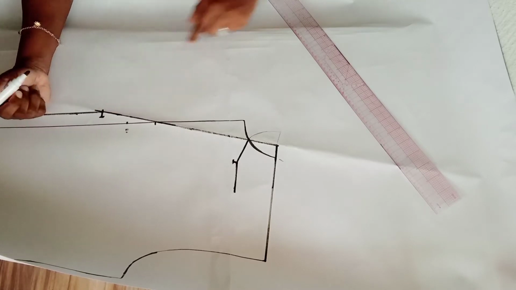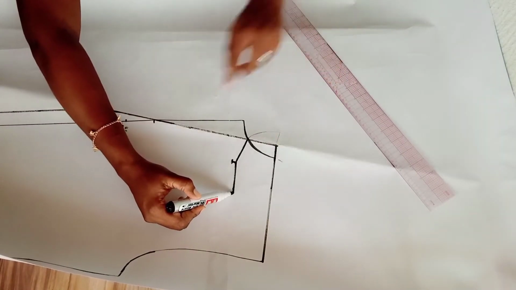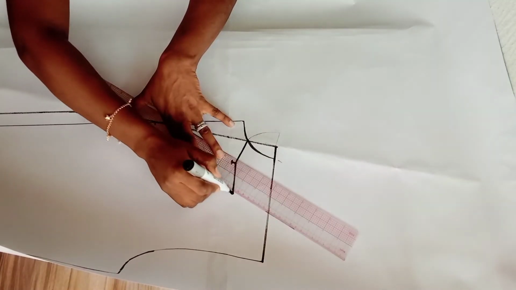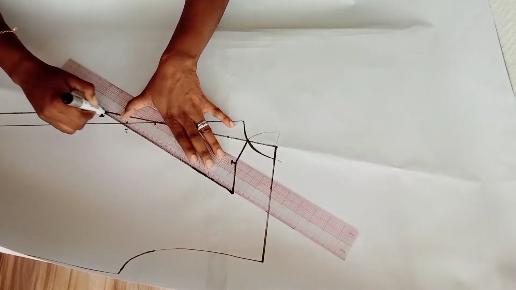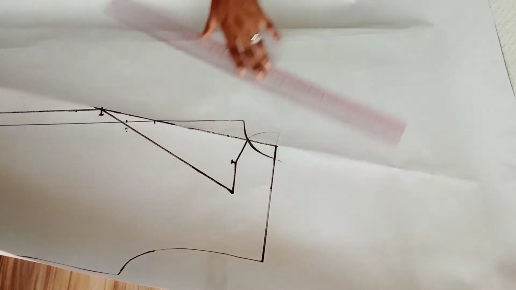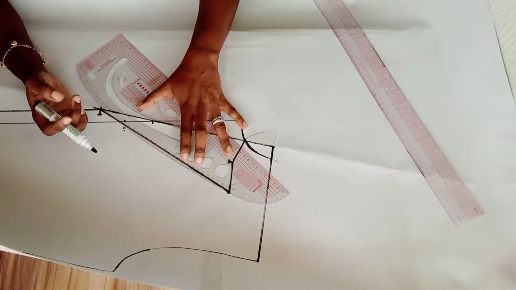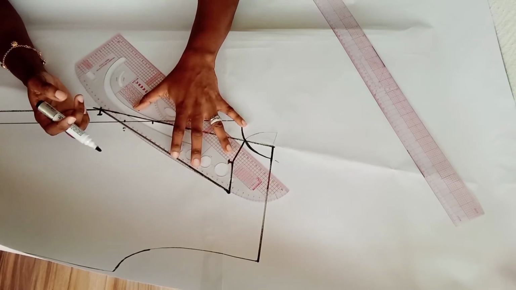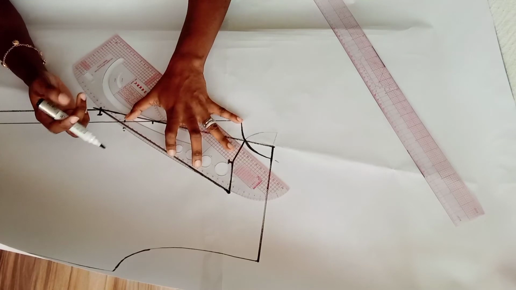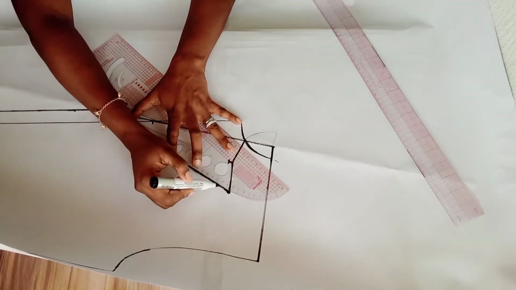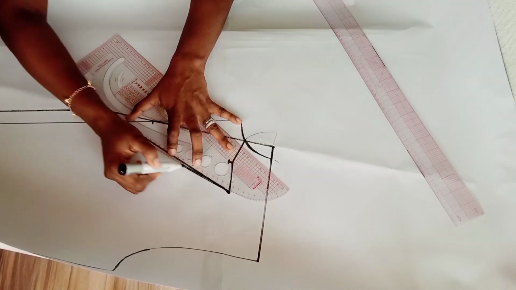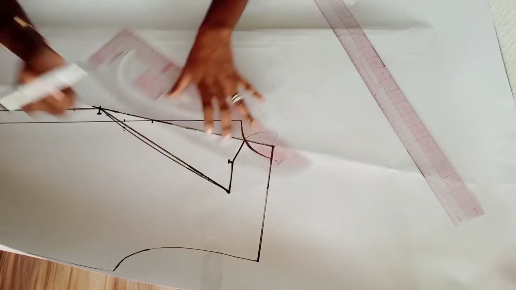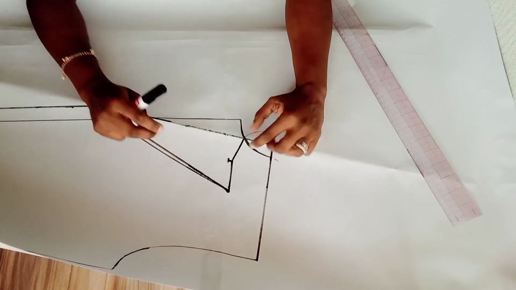So now I'm going to connect this part to this part with my straight ruler. And then I'll redraw that straight line by slightly curving the line. So I'm using a curved ruler this time. Next, I'll refold the paper along the roll line.